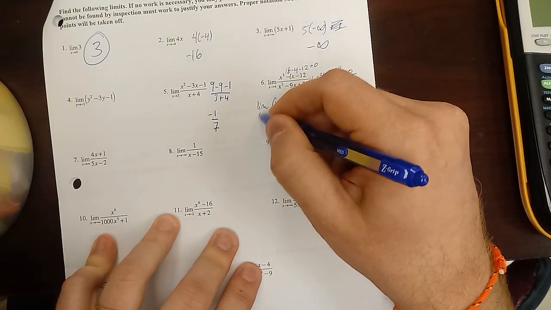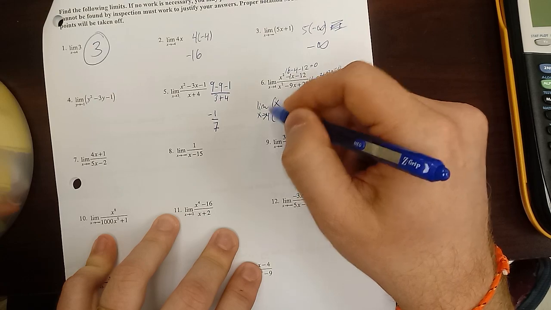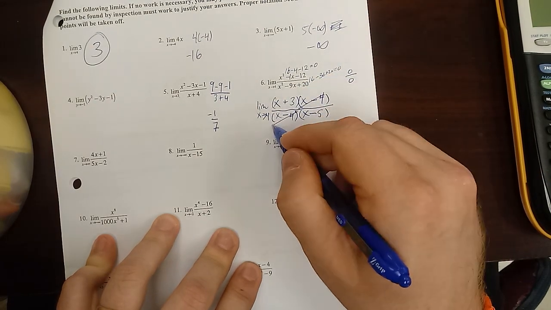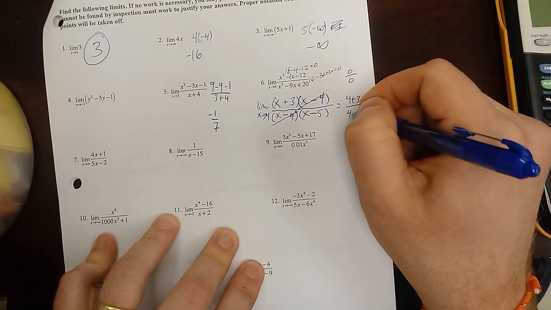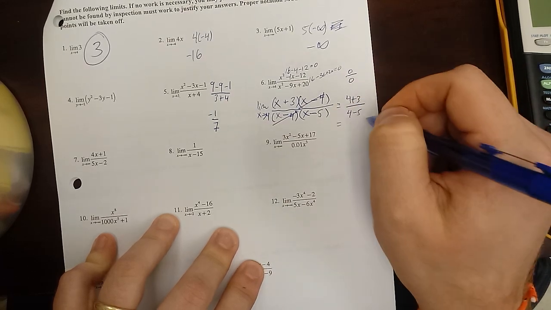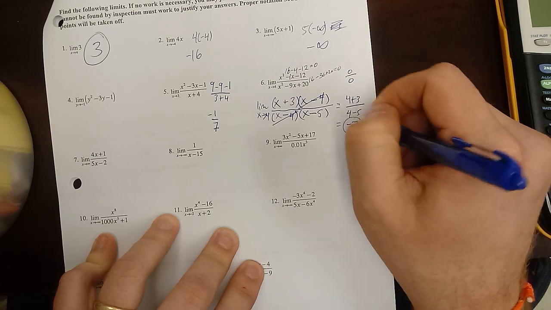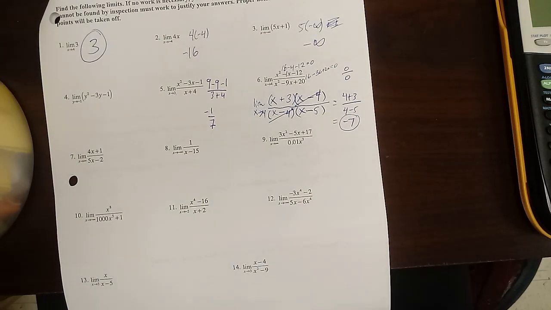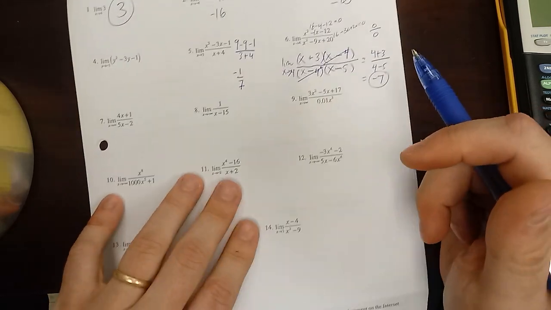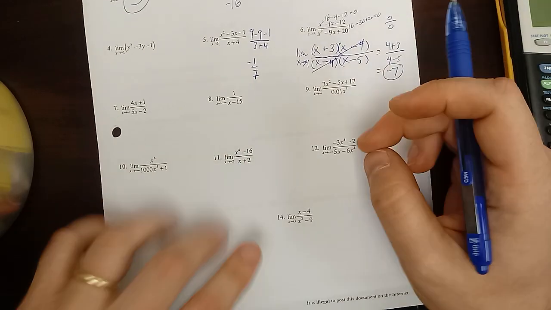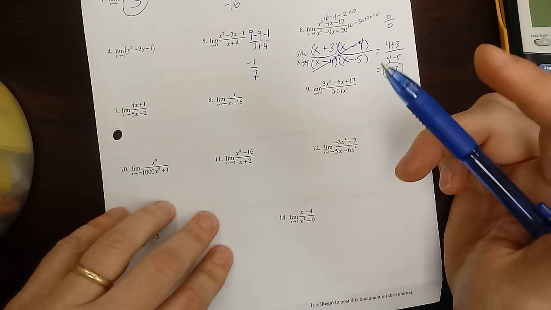We haven't actually taken the limit yet. We've just simplified things. So I'm going to leave the limit notation here. I'm going to do some cancellations. And now I can plug it in. 4 plus 3, 4 minus 5. Negative 1 on the bottom. Negative 7. I'm just going to double check my work from earlier today. Okay, cool. I just want to make sure I'm getting the same answers I was earlier. Especially when I'm rushing, I make silly baby mistakes. Not like the baby is silly, but the mistakes are tiny, like the size of a baby.